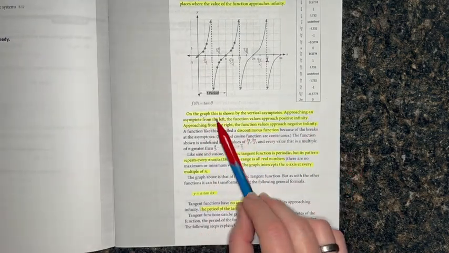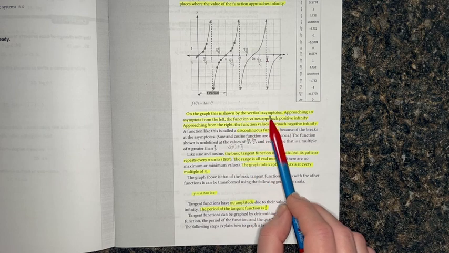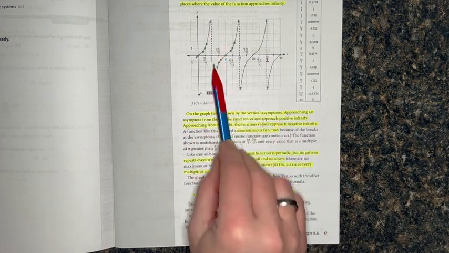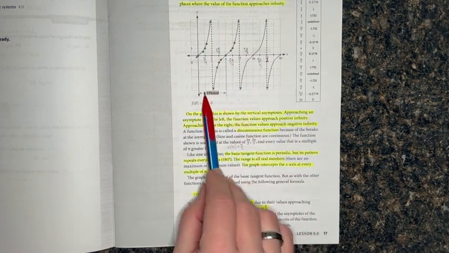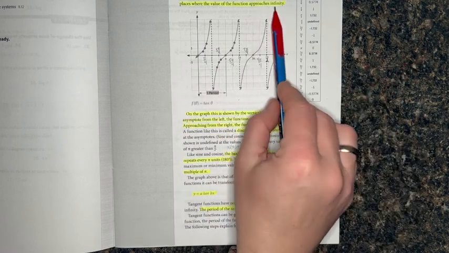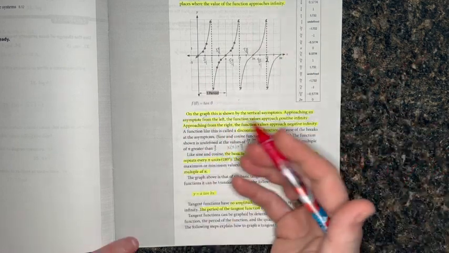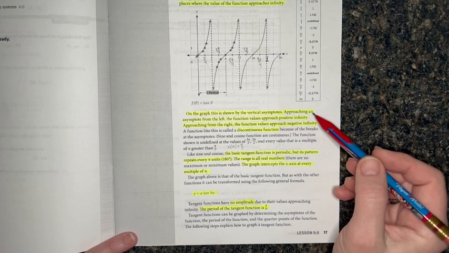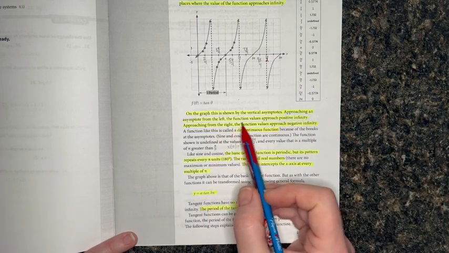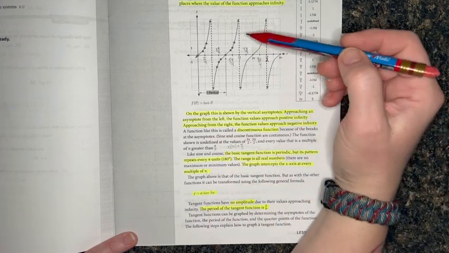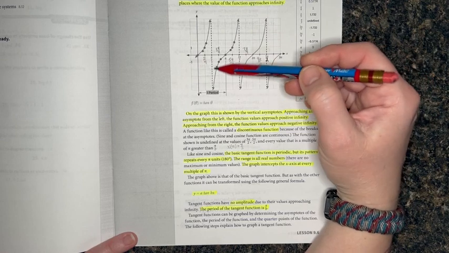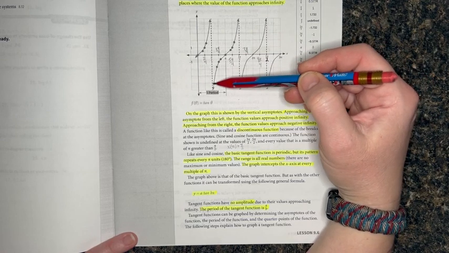So it's on the graph. This is shown by the vertical asymptote. So here are my vertical asymptotes, right? How it approaches infinity, that's what they're talking about. Approaching an asymptote from the left, the function values approach positive infinity. Approaching from the right, it's negative infinity, okay?